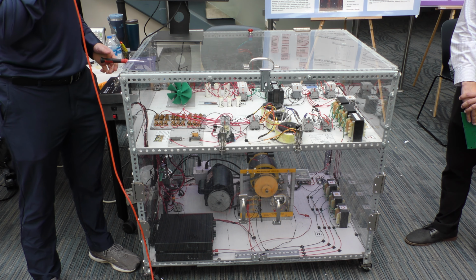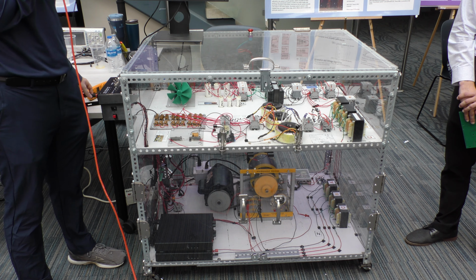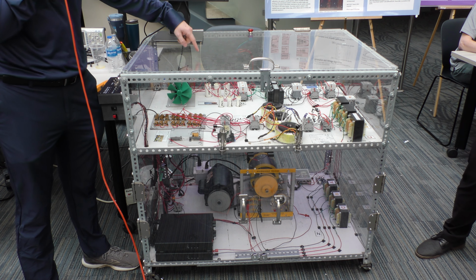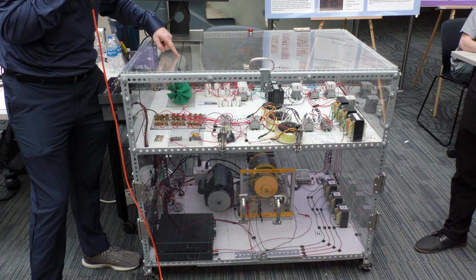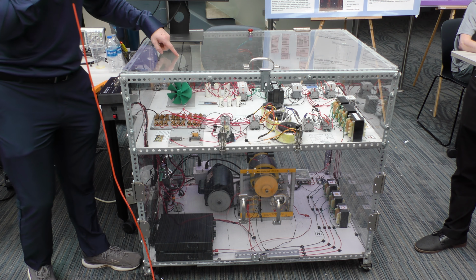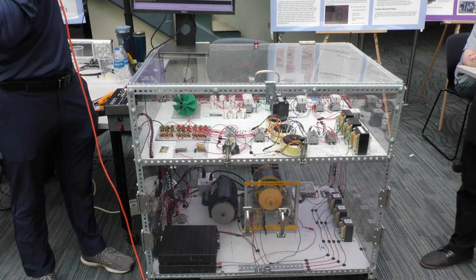And so let's turn this thing on. It was off before because we have limit switches in here. Whenever they're open, they make sure that everything turns off for safety. Now these resistors over here are dissipating power. Now it's working. And you can see everything that's being read over here, voltages, currents, etc.